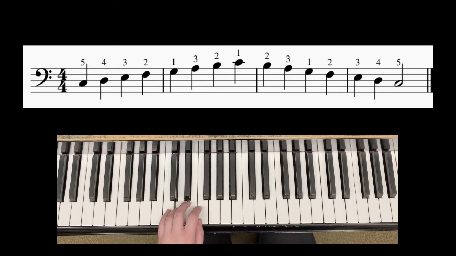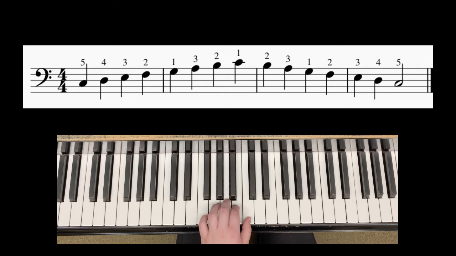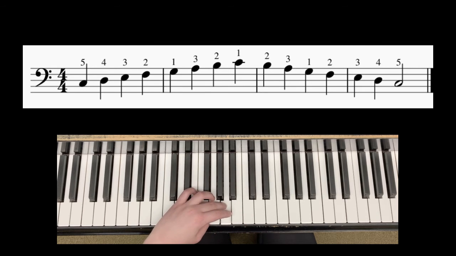5, 4, 3, 2, 1. Cross over with 3, 2, and 1. Now we'll reverse it to go back down. Start on the higher C with 1. Go down 2, 3. Now we'll have to tuck the thumb under the third finger to play the G. Then finish the scale. 2, 3, 4, 5.